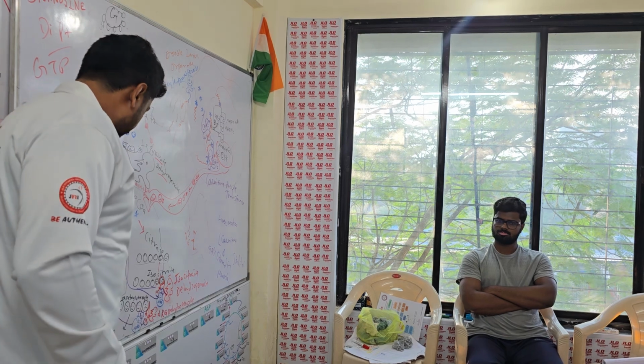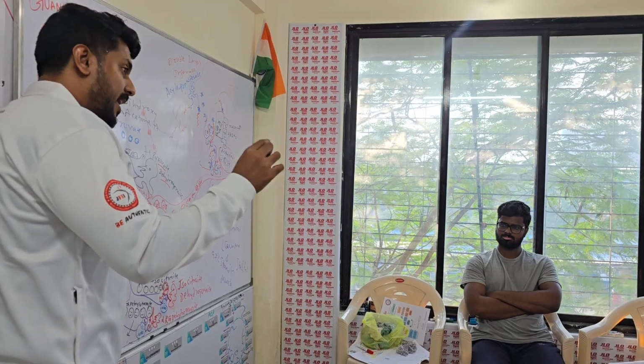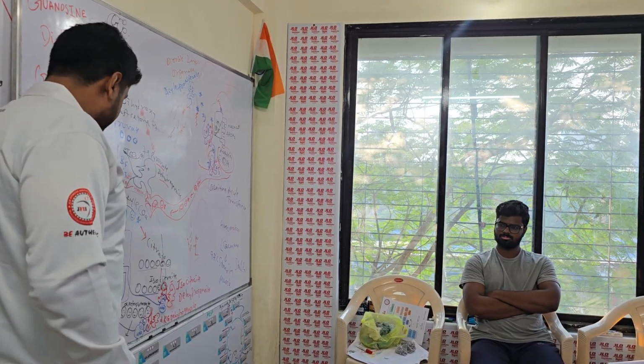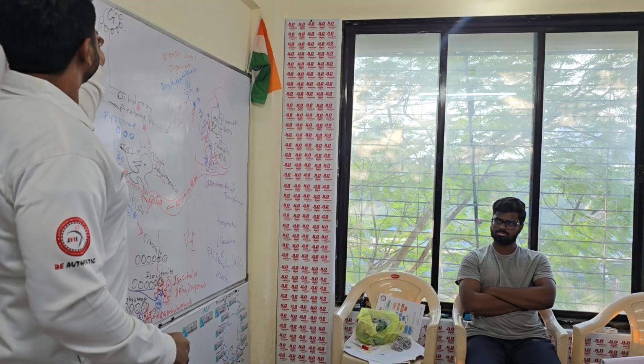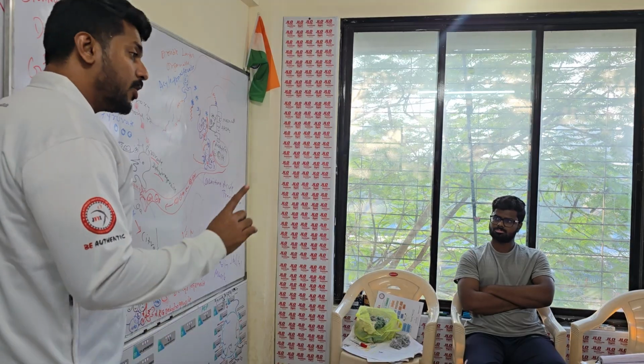It releases the CoA, and there is a product, GDP plus inorganic phosphate, which will become GTP. GDP is guanosine diphosphate and GTP is guanosine triphosphate, and GTP is equal to 1 ATP. So that's also stored here. So we got 1 ATP extra.